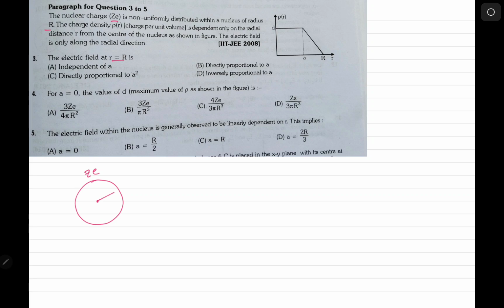r equal to capital R means where are we? On the surface. So what is the electric field on the surface of a solid sphere? We know it is KQ by R square. And what is Q here? The total charge, which is K Ze by R square. So you can see here the electric field is independent of small a.